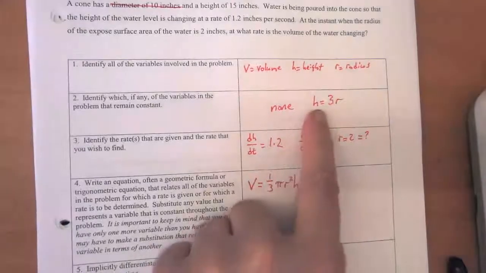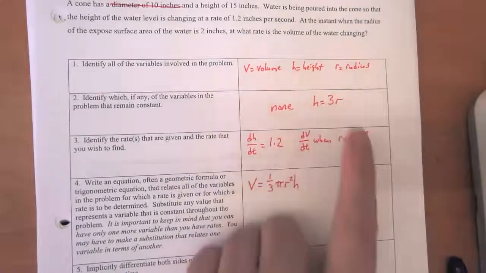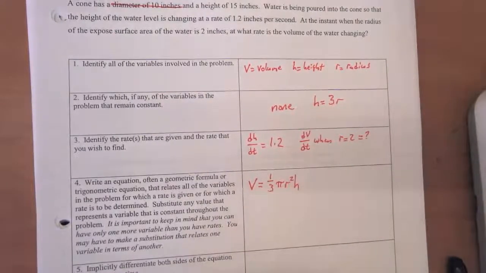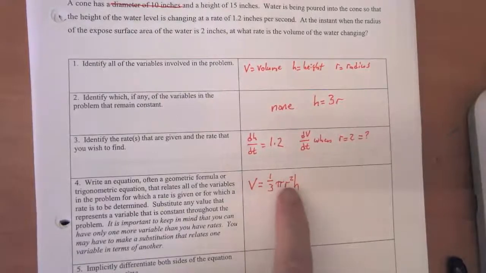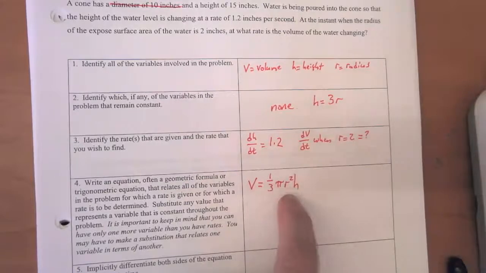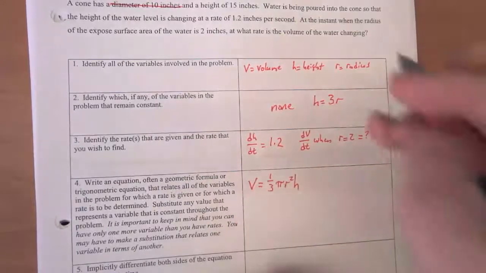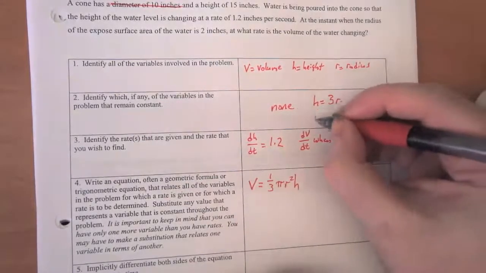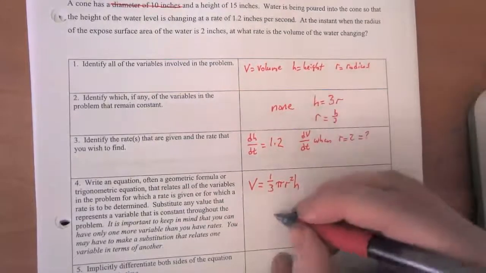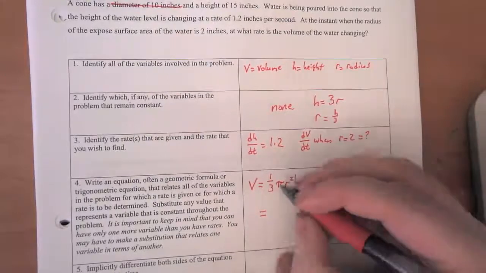So what we can do is take this relation between H and R and use it to eliminate a variable in this volume for this specific cone that we're finding the volume of. Which variable do we want to get rid of here? Do we want to get rid of R or do we want to get rid of H? Well, we're given dH/dt, so I would prefer to get rid of R here and have an equation between V and H. So in order to do that, I'm going to say that radius is 1/3 of height, or H over 3. And now I can substitute that in down here.